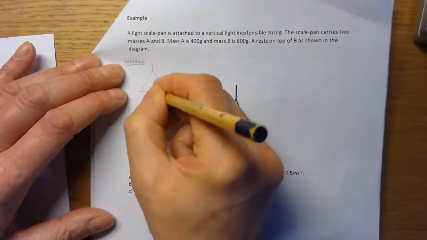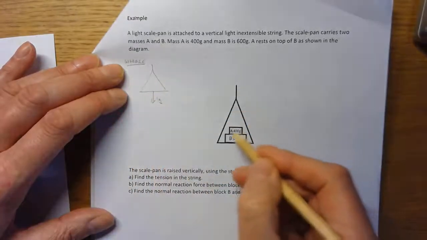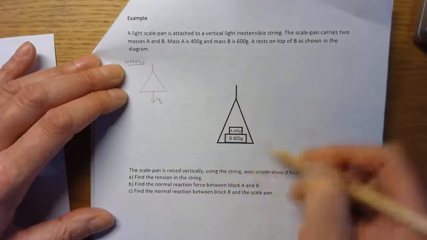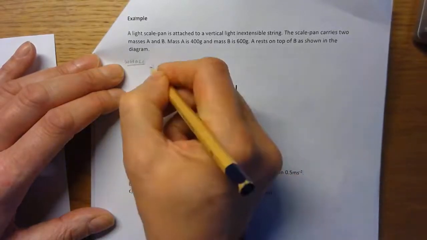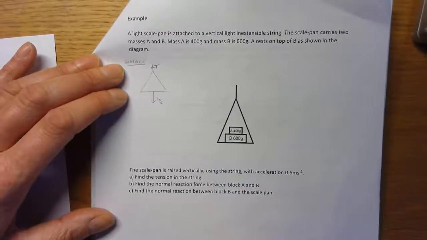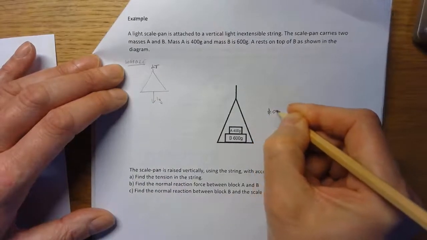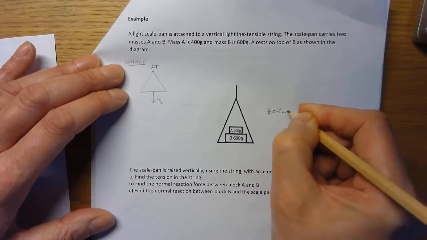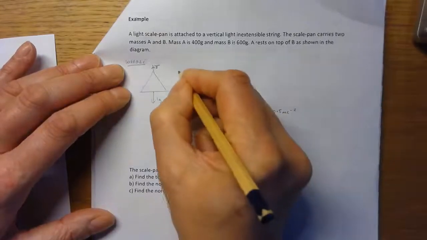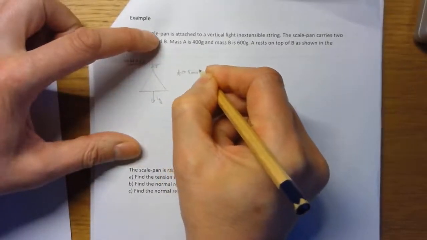We would have a 1g force acting down because that is the weight of the whole system, there's no weight on the scale pan, and we have a tension acting up. Sorry, one thing I didn't mention when I was reading it, the scale pan is raised vertically with acceleration of 0.5 meters per second squared. So that would be my force diagram for the whole system.